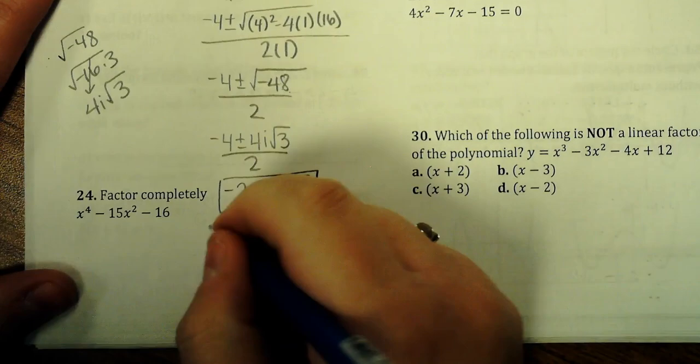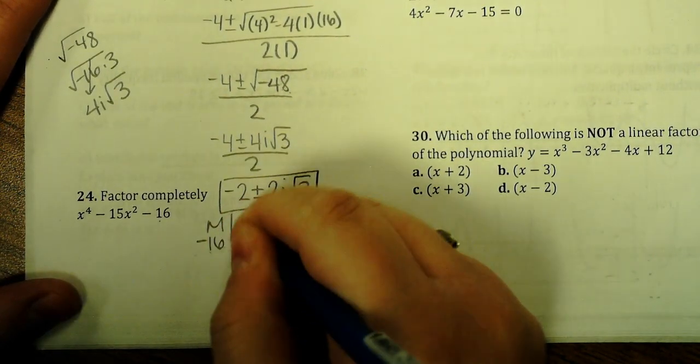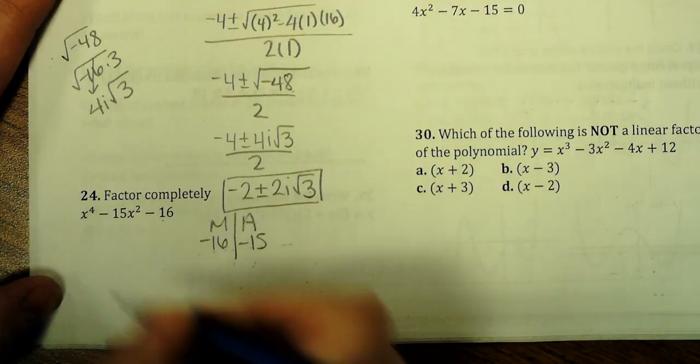Okay, 24. I need two numbers that multiply to get me negative 16, same two numbers add to get me negative 15.